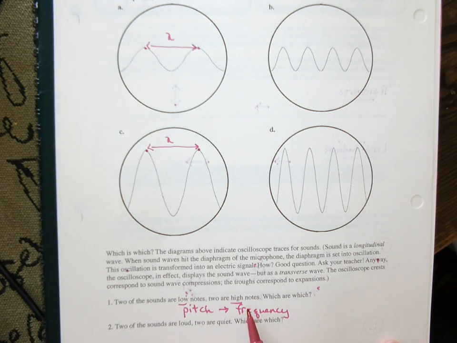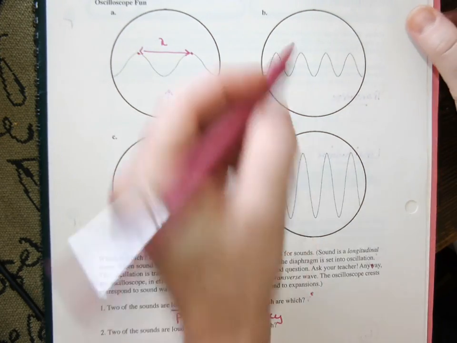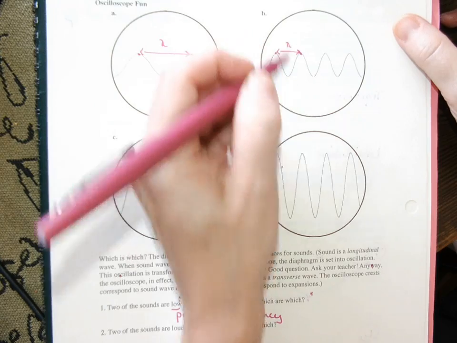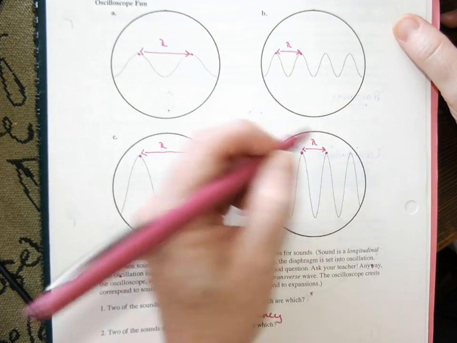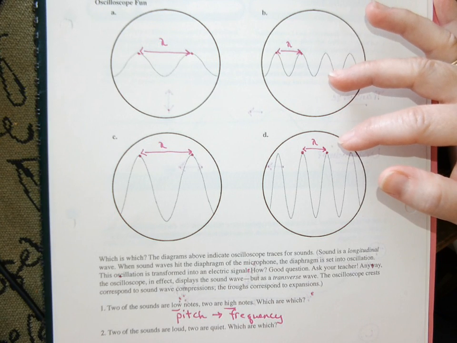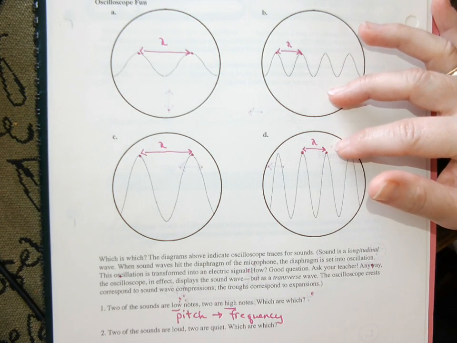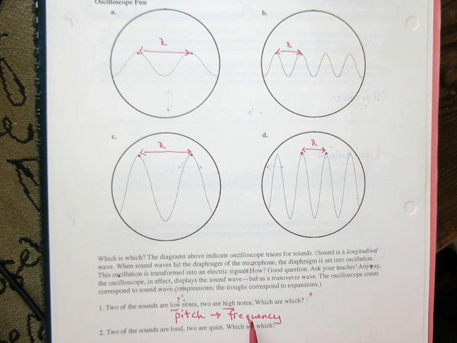Then the 2 that have high notes or high frequency are the waves that occur more often, so they're going to have shorter wavelengths and higher frequencies. That's going to be choices B and D. They have shorter wavelengths, they occur more often, they are more frequent, so they have higher frequencies. So again, A and C are the low notes, and B and D are the high notes.